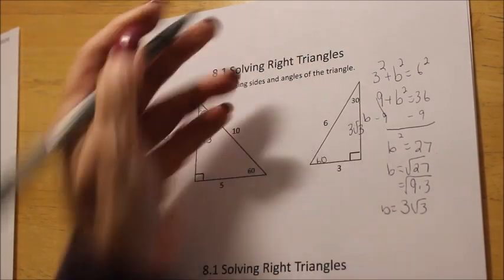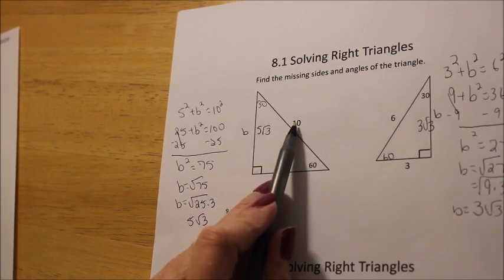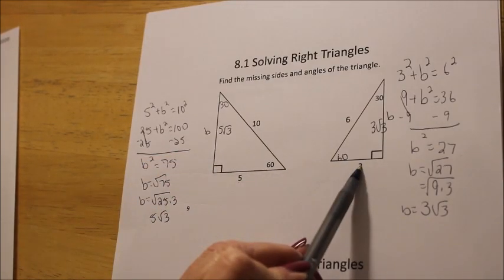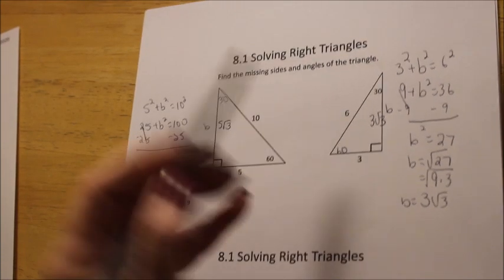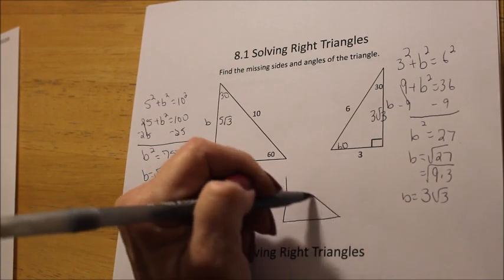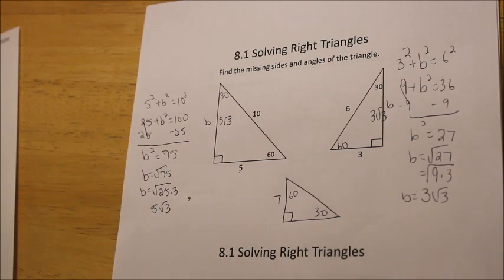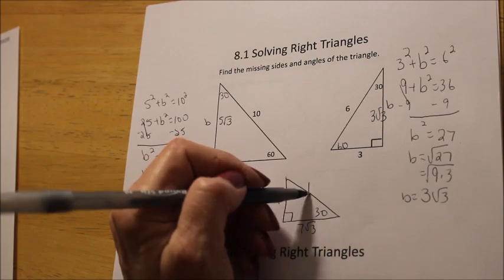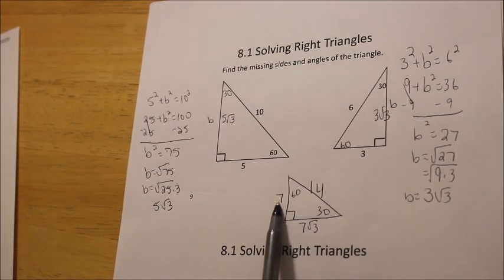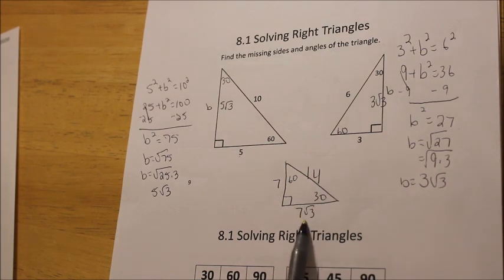So let's see if we can see a pattern here. 5 the square root of 3, 10. 3 the square root of 3, 6. Once again, if I did a third triangle, let's say this is 30 and this is 60. If I said 7, then this side is going to be 7 the square root of 3, and the hypotenuse will be 14. So here's the pattern: you double the smallest side, that's your hypotenuse, and your medium side is whatever the small side is times the square root of 3.